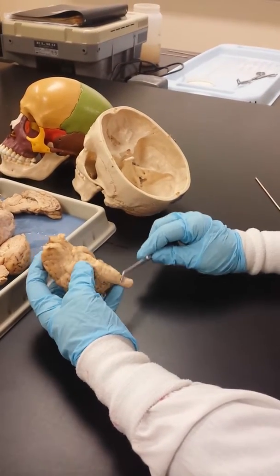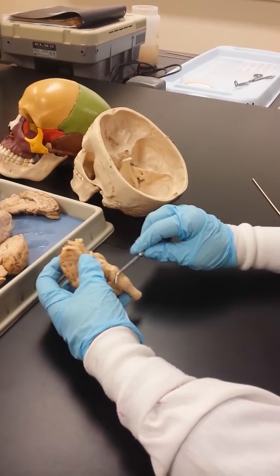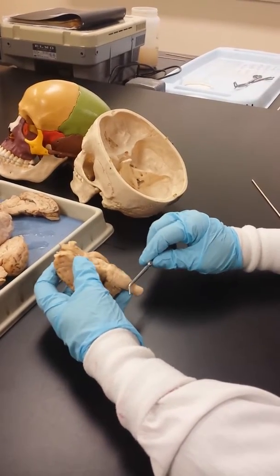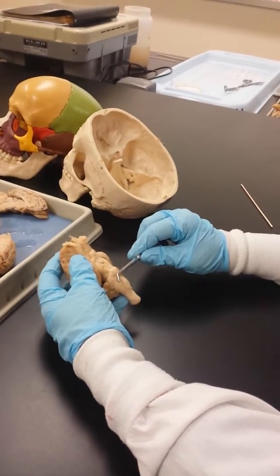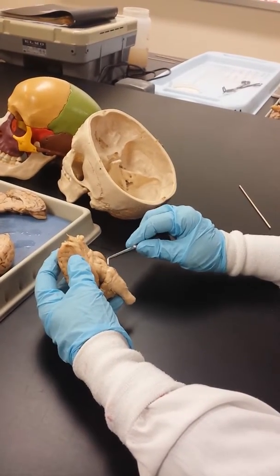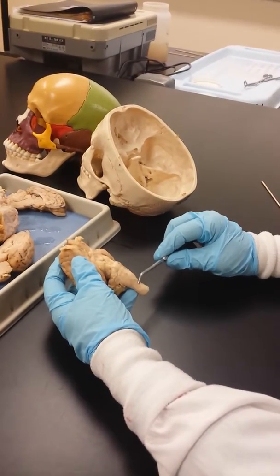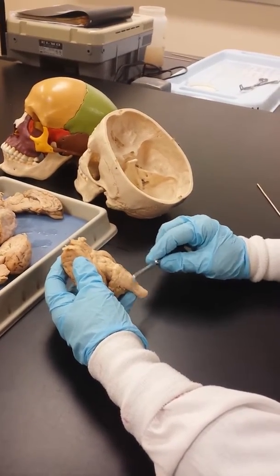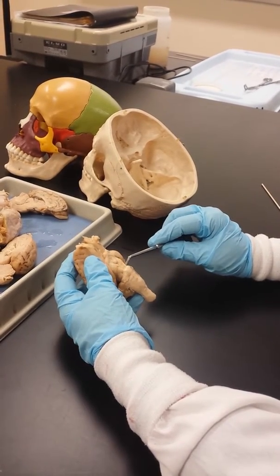You can see how it's smaller, right? And then it comes up, and this part of the brainstem is called the medulla oblongata. This extra little ridge right here is called the pons, and then this part would be called the midbrain. So we have the spinal cord, the medulla oblongata, the pons, and the midbrain.